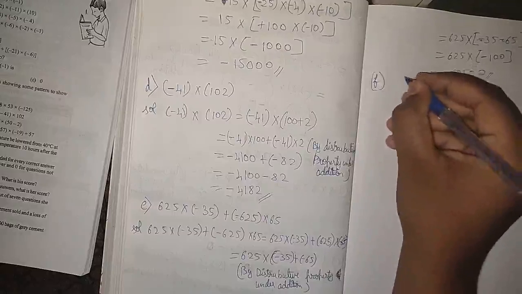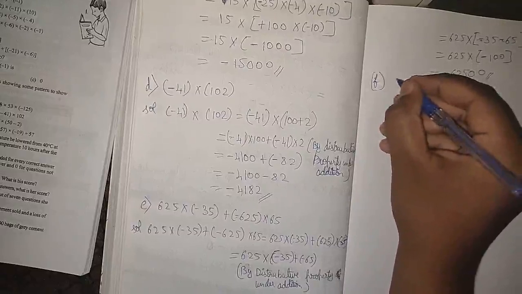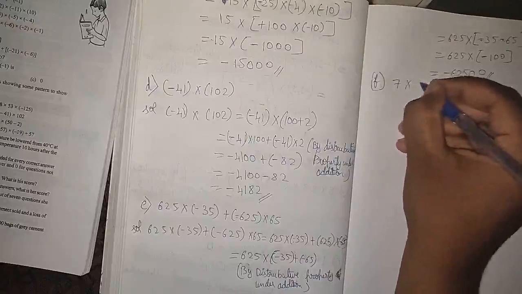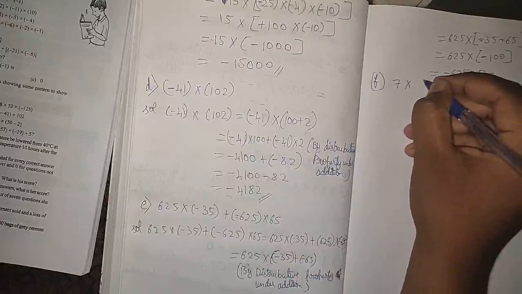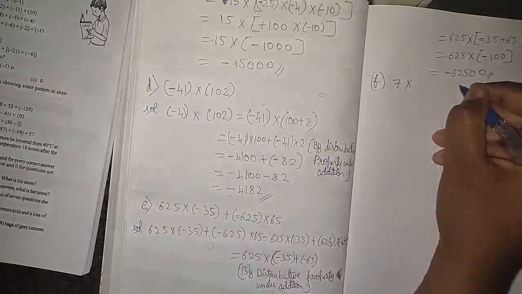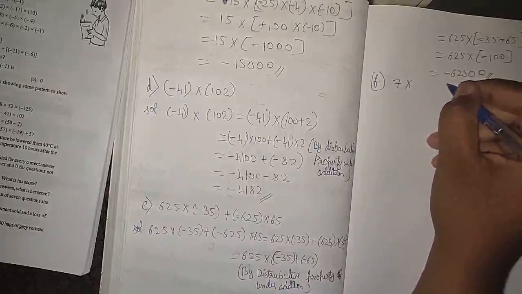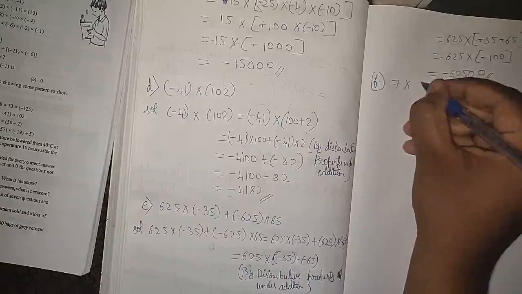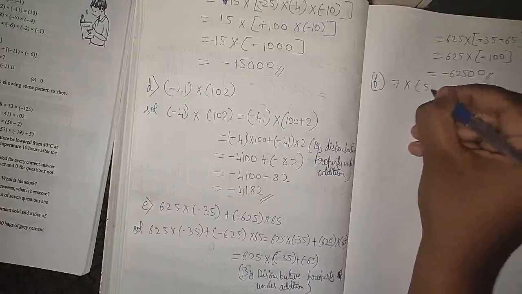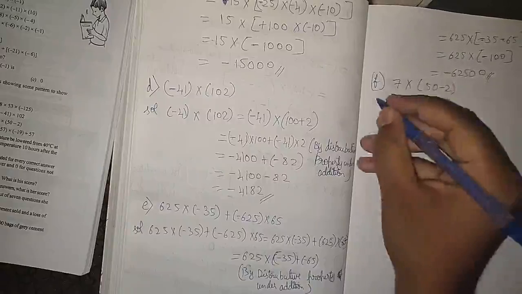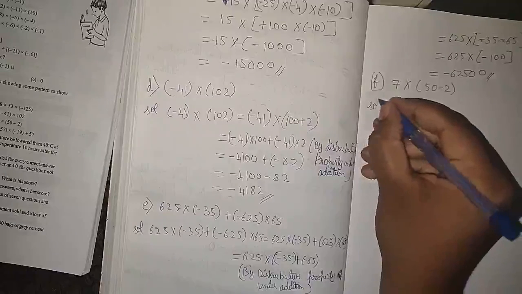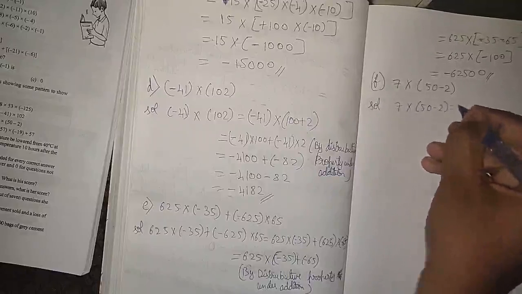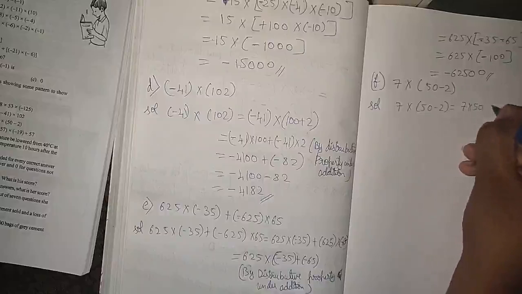F question is nothing but 7 into 48, which is 7 into 50 minus 2.